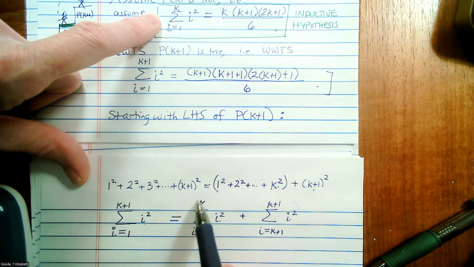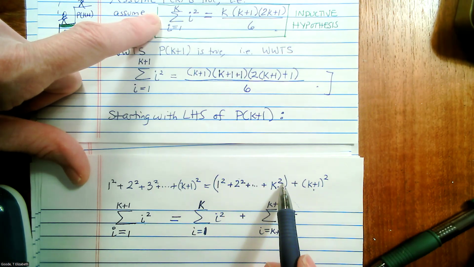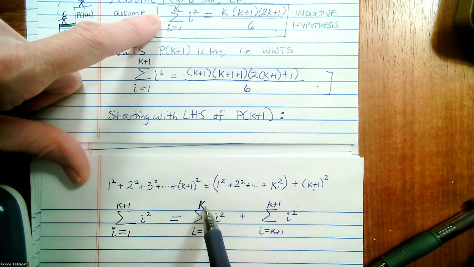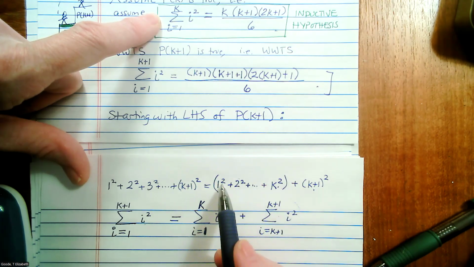You know, this K could be 1,000. This could be 1,000 squares being added together. The point is we don't really know. It just could be 1. It just could be the 1 squared. Whatever it is, this is the abstract way to write it with summation notation, or you could expand it.